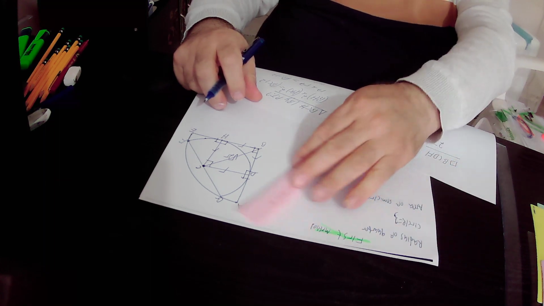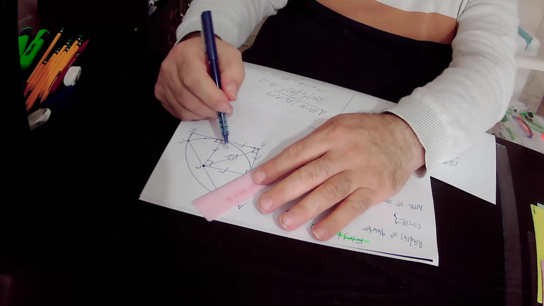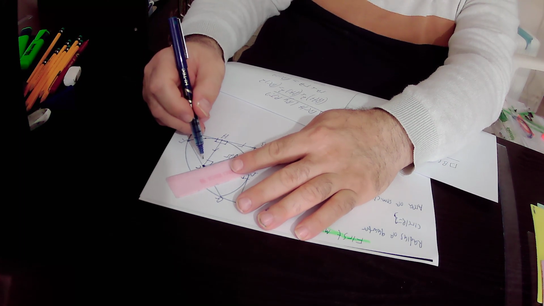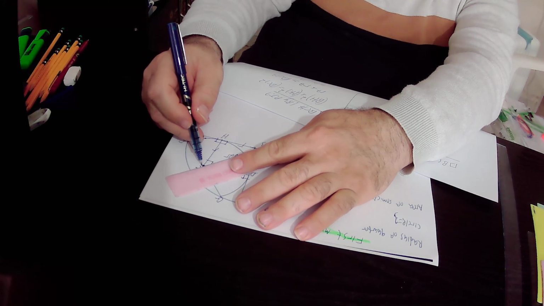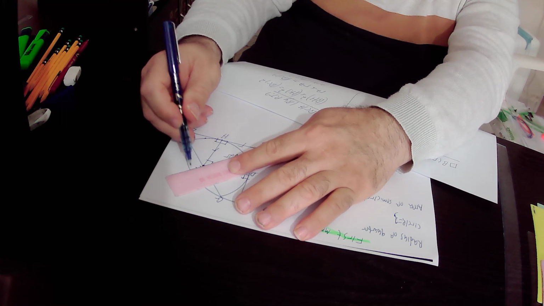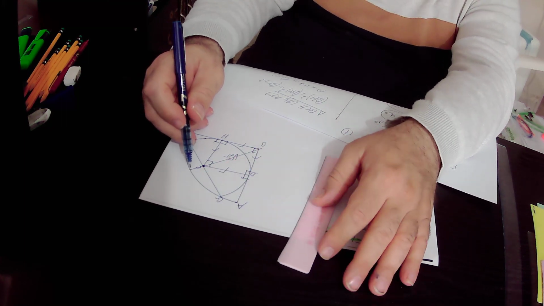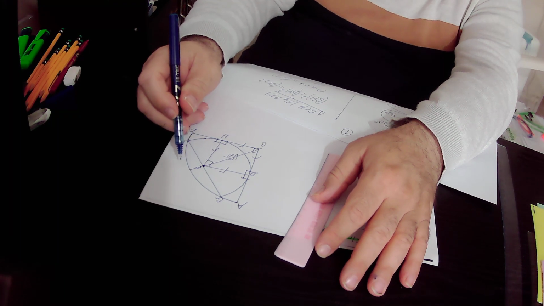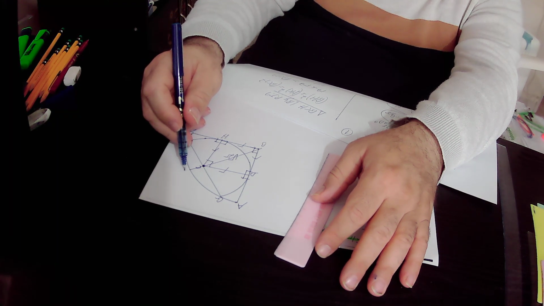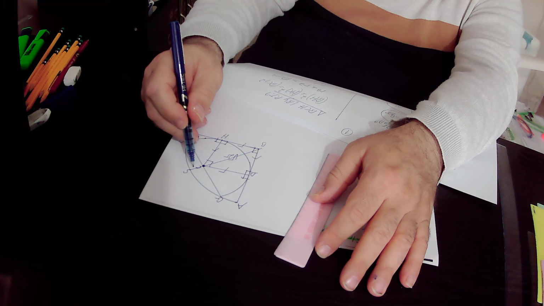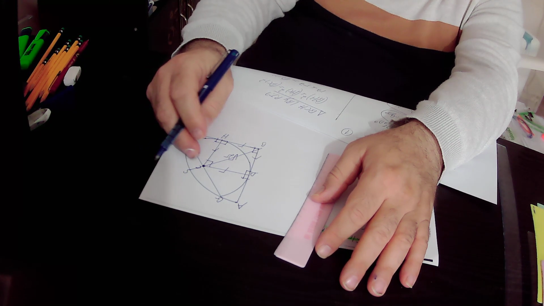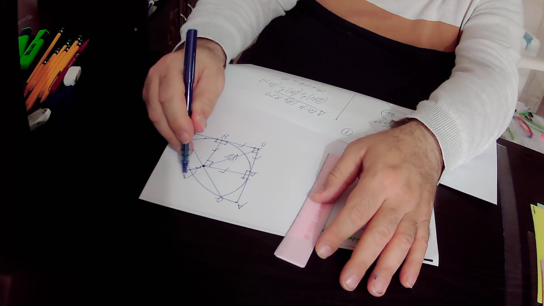Here we will extend the diagonal BC until it touches the quarter circle. We will define the touching point of the extended BC with the quarter circle as point S. So what is the size of the line segment SC?